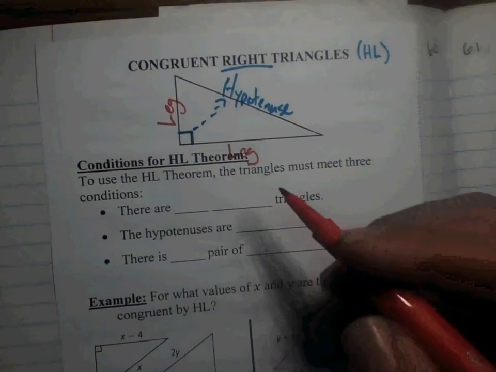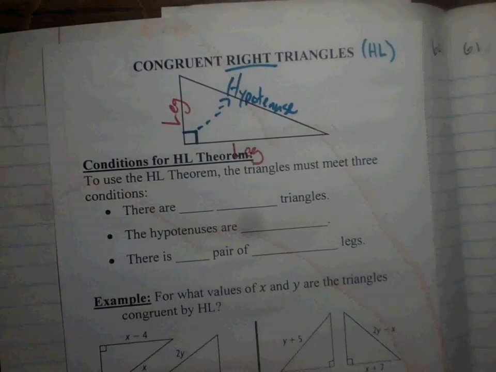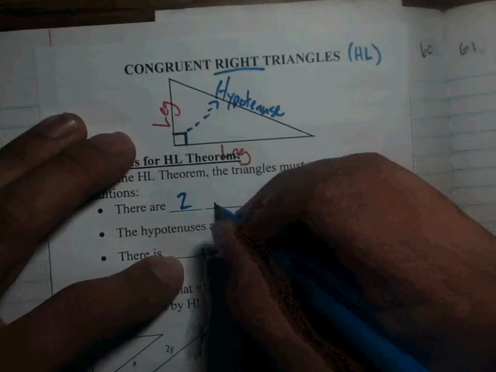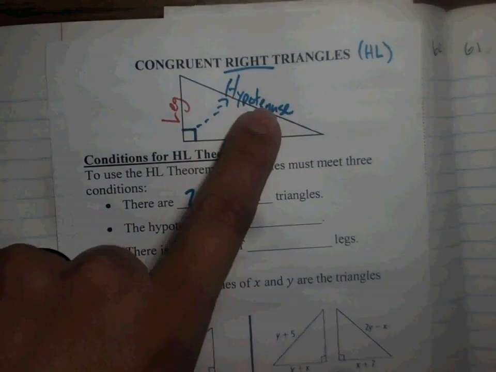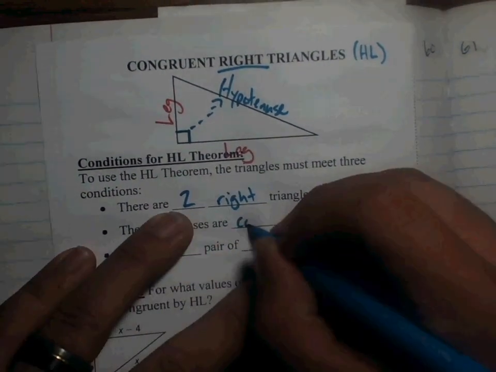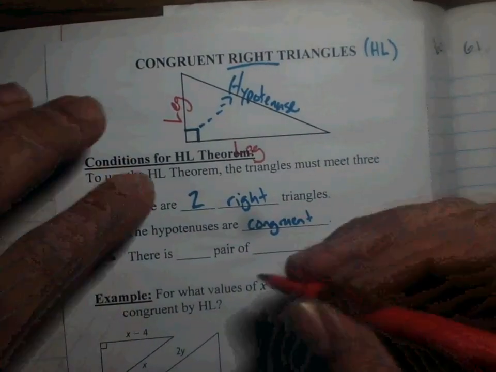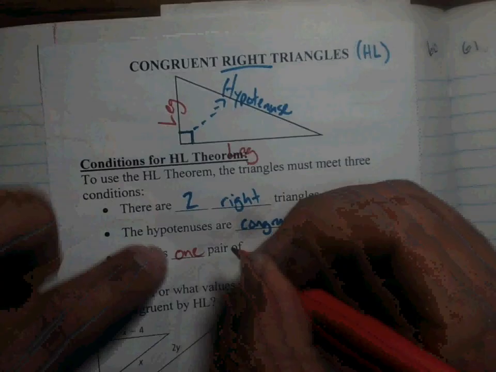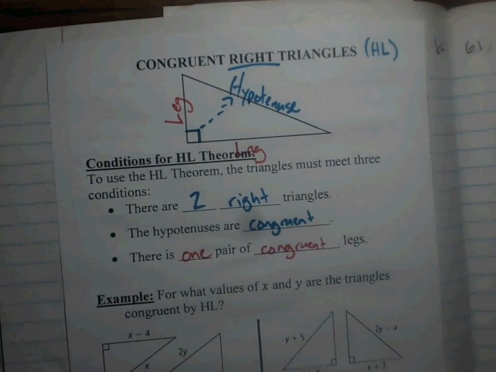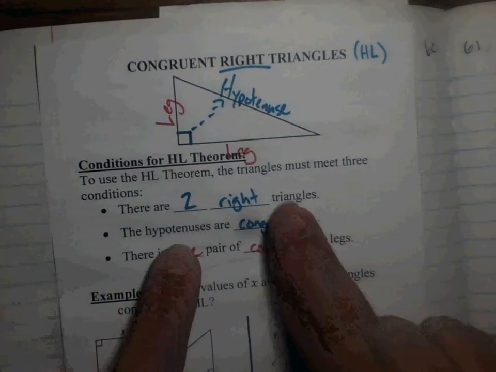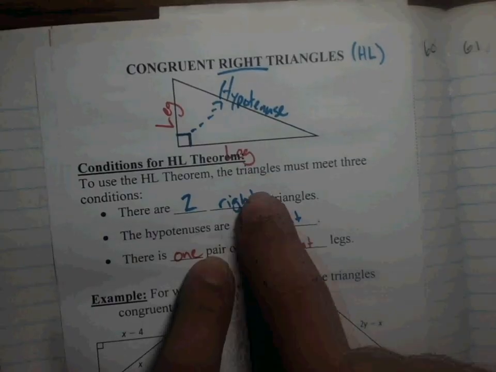In this case, with a right angle, this is what's going to work out. So this way it's going to work, there has to be a right angle. The hypotenuses of those two triangles have to be congruent, and there is one pair of congruent legs. So again, for this to work, it has to have these things. The hypotenuses have to be congruent and at least one pair of congruent legs, as long as there's also a right angle.